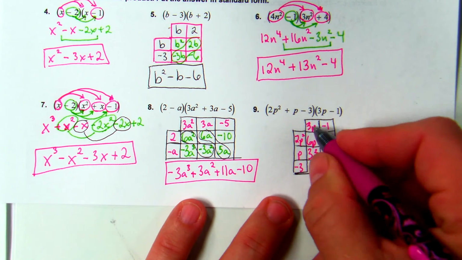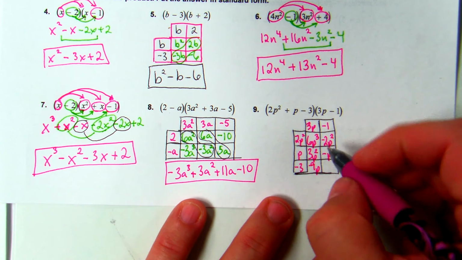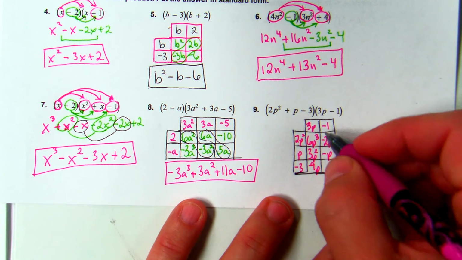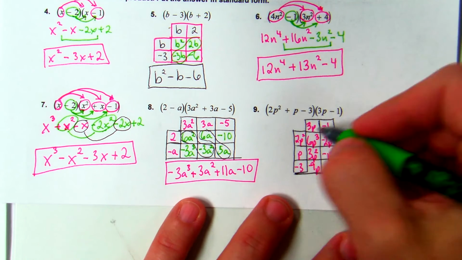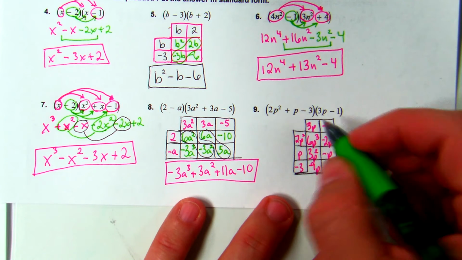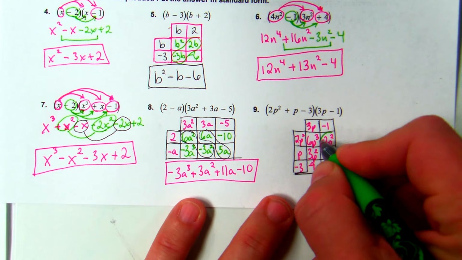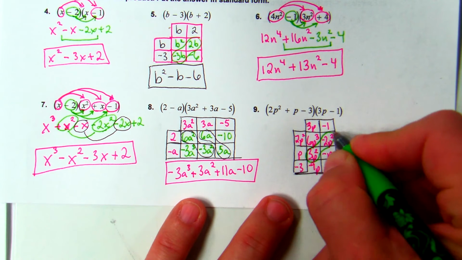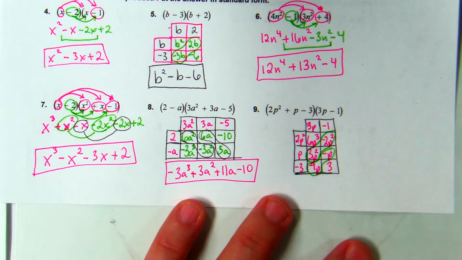Negative 3 times 3p, negative 9p. And negative 3 times negative 1 is a positive 3. If you'll notice here too, again, the order changes a little bit here of what terms combine, but my square terms are going to combine here, and then my p to the first terms will combine right there.